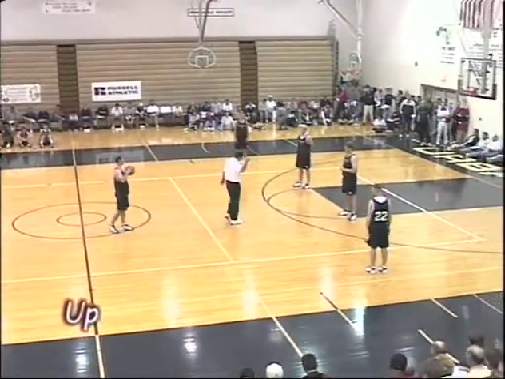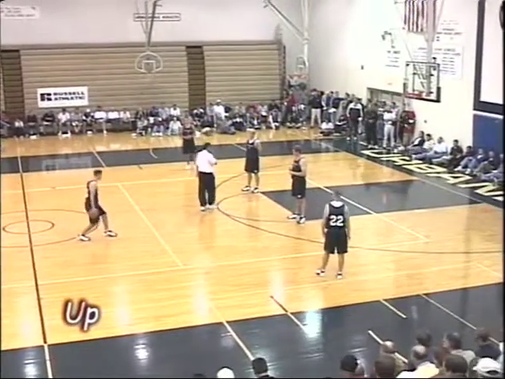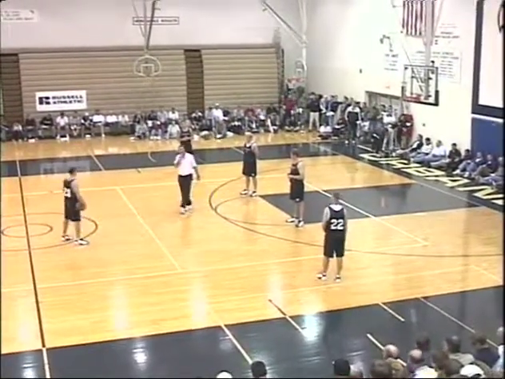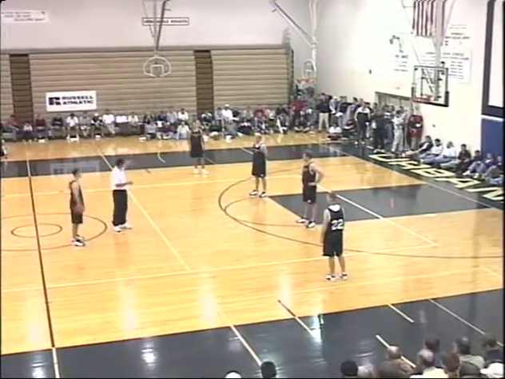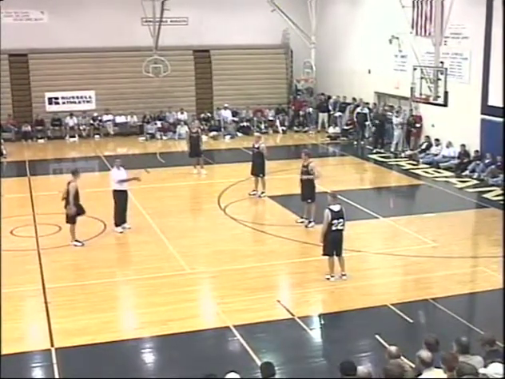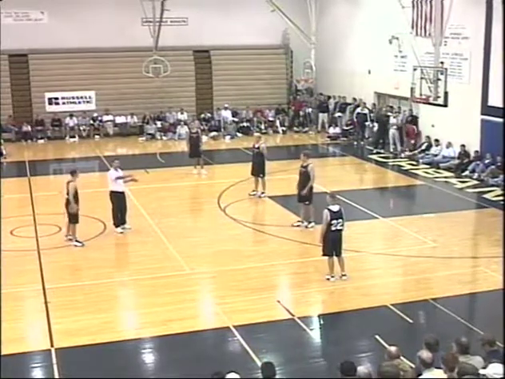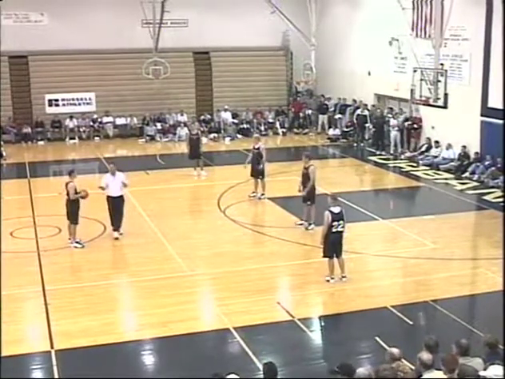Okay, we're going up. All right, what we want to do here, we want to get the ball basically to the first side, back to the second side, and then back to the middle of the floor with a chance to score, then back to the third side, and we have numerous scoring options off of it.